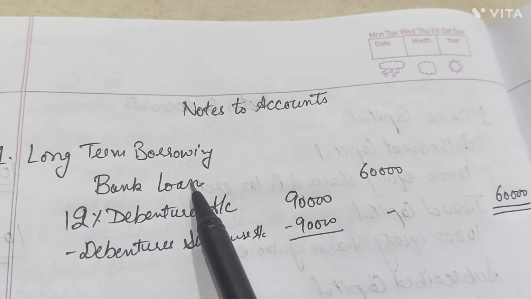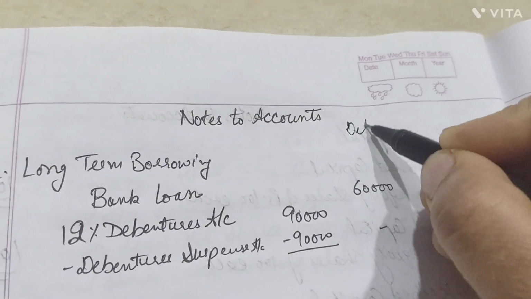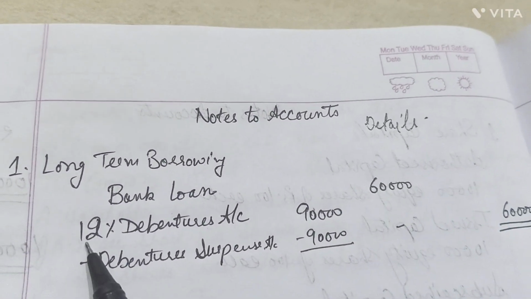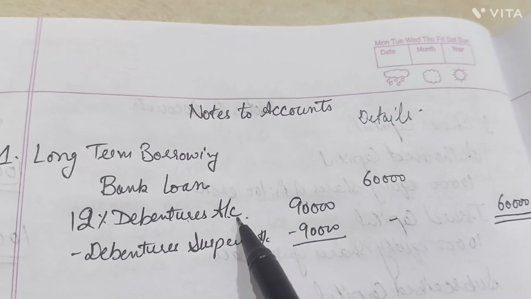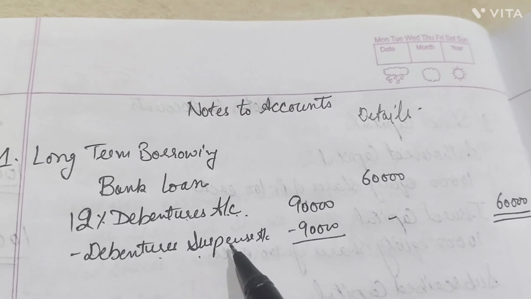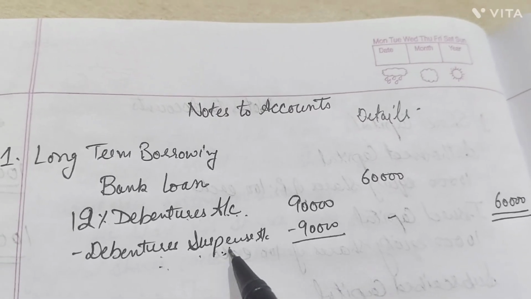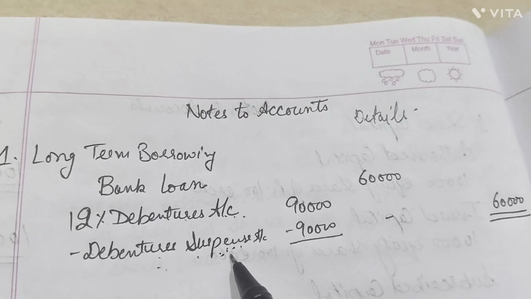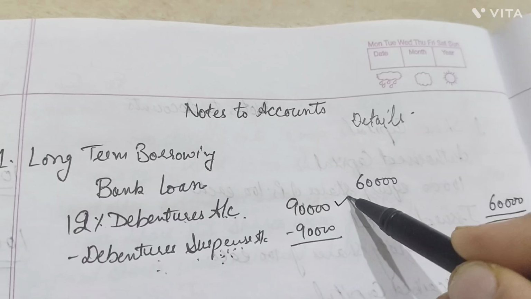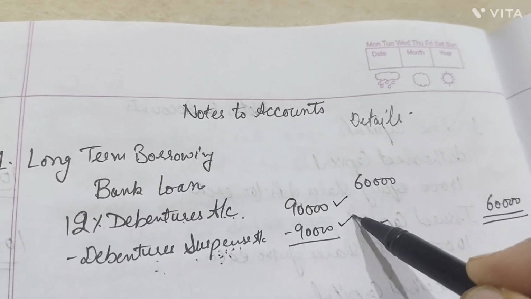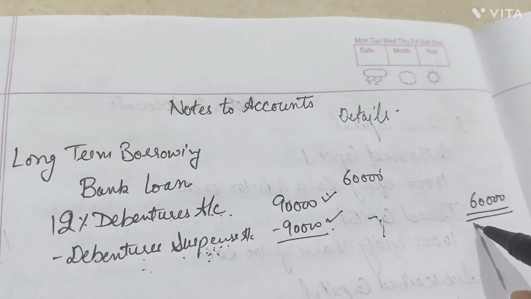So the bank loan raised by Antariksh Limited for rupees 60,000 is shown here in the details column, right? And after that we have 12% debentures. We passed the journal for 12% debentures, which also becomes our liability. But in respect to the debentures, we have written the words debenture suspense, which has a debit balance. So debenture suspense shows that no amount was received by the firm. That's why it is deducted from 12% debentures here. So 90,000 was the debentures value, and debenture suspense also represented 90,000. Both give a deducted value of 0 here, and the total of the long term borrowings is 60,000.